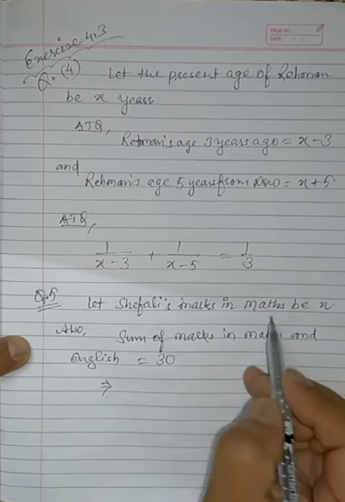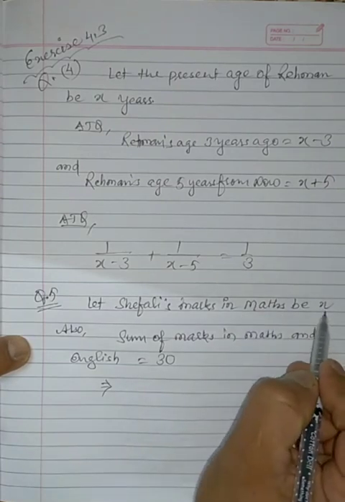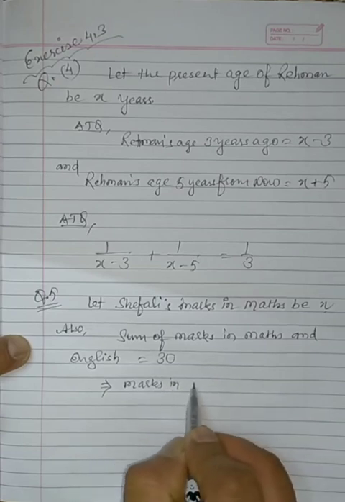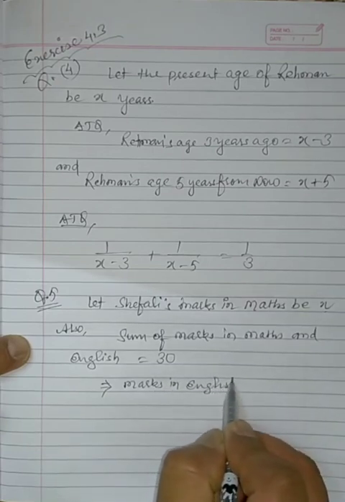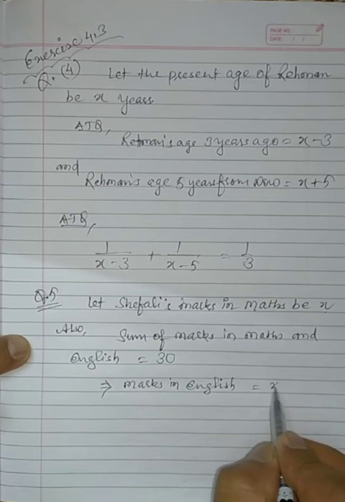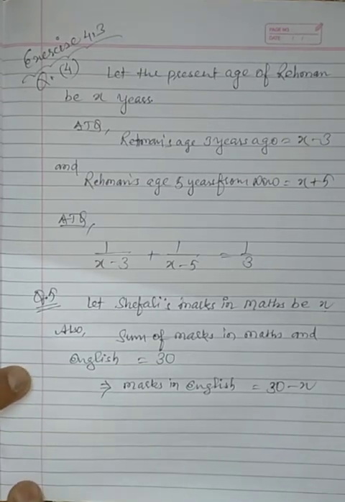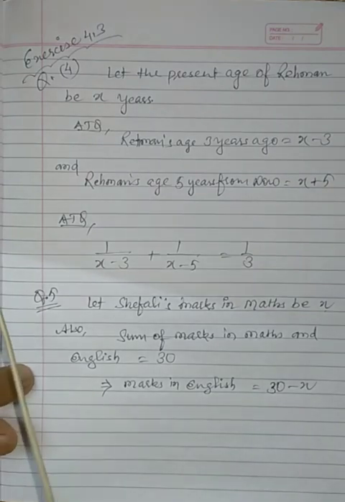So if her marks in maths is X, then marks in English will be equal to 30 minus X. Okay.